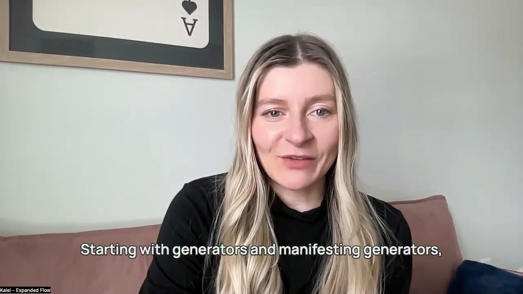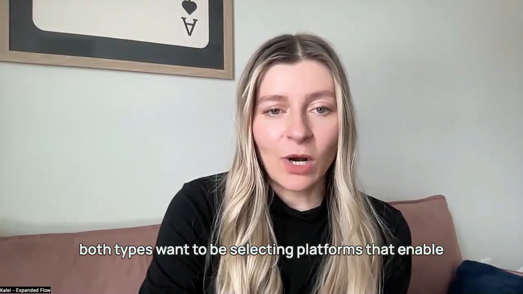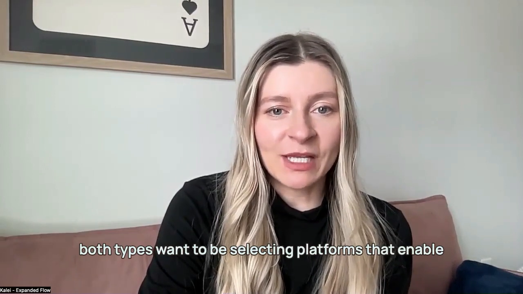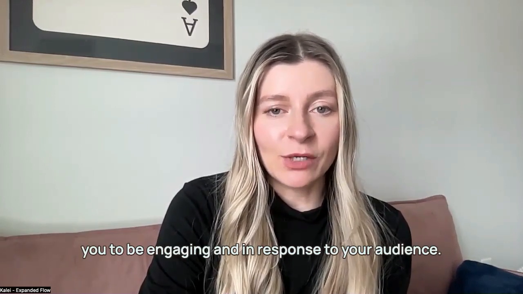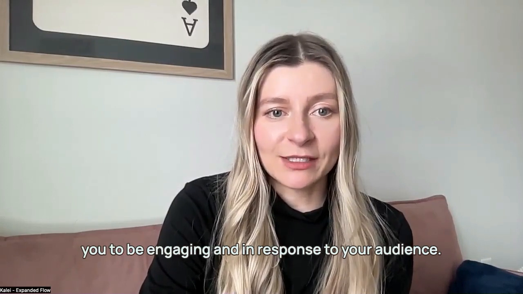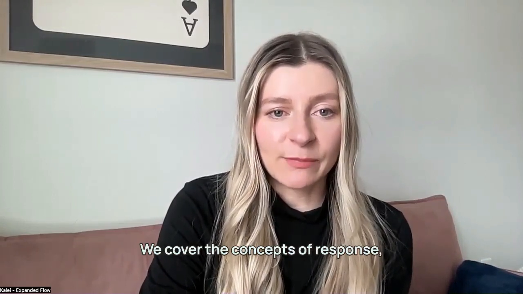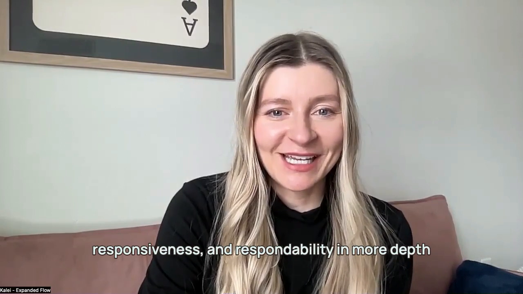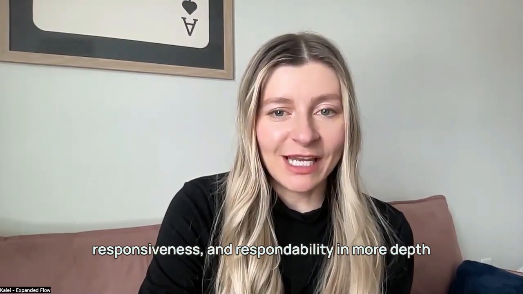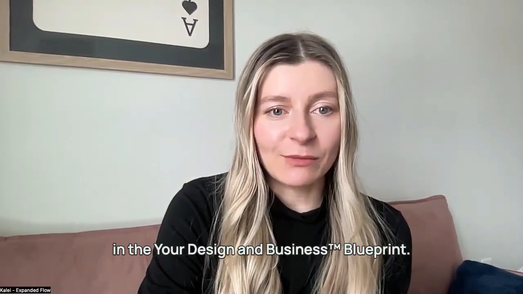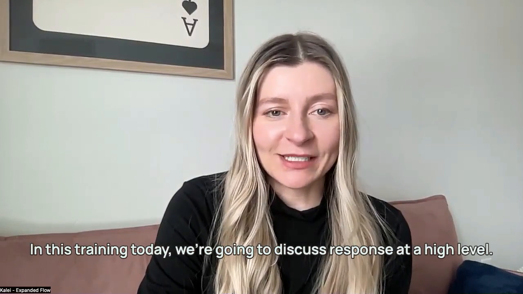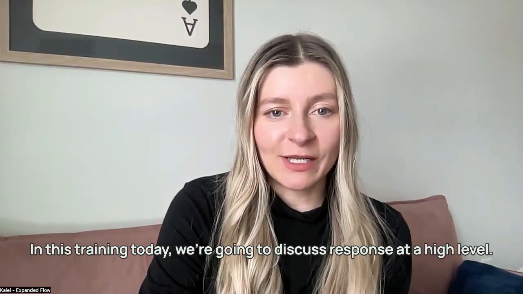Starting with generators and manifesting generators, both types want to be selecting platforms that enable you to be engaging and in response to your audience. We covered the concepts of response, responsiveness, and respondability in more depth in the Your Design and Business Blueprint. In this training today, we're going to discuss response at a high level.